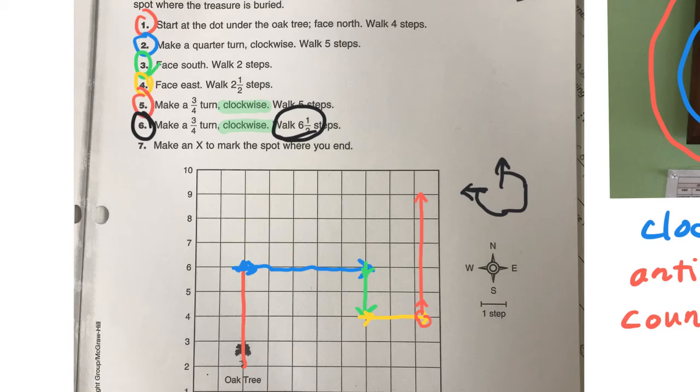So let's see. I hope I did this right. We're going north. 4 steps there. Quarter turn. 5 steps. Done. South, 2 steps, easy. East, 2.5 steps, easy. We're facing this way. 3/4 turn. Yeah, we're good there. Then another 3/4 turn, and that way. And then you can finish it on your own. Okay, that's it for this part.